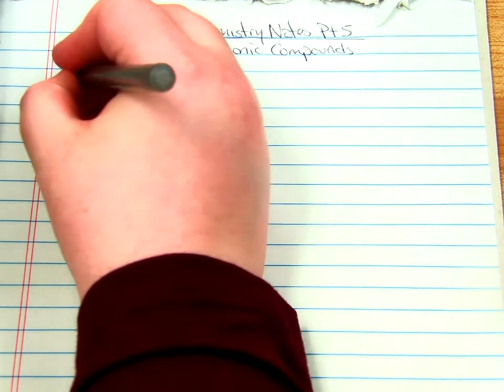Hello everyone, this is Chemistry Notes Part 5, the ionic compounds. These notes are going to be relatively short. They're just going to give you a background on what ionic compounds are, and then the Part 6 notes will actually go into how we do the ionic bonding. So, ionic compounds. What is an ionic compound?